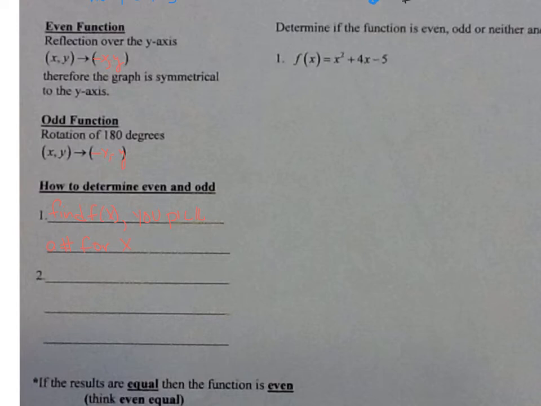And then what you're going to do is find f of negative x. So notice that what I have up here is x and this is negative x. So they have to be opposites. So whatever you plugged in for x over here, you have to do the opposite of that. You have to do the inverse. Okay, so you have to plug in the opposite of the x value you plugged in for number 1.